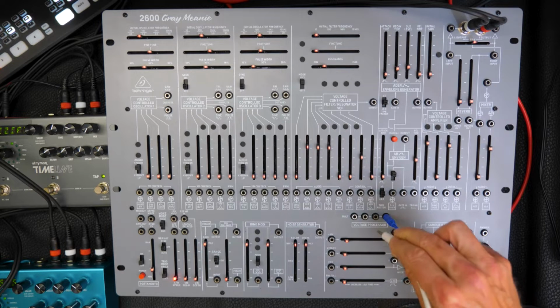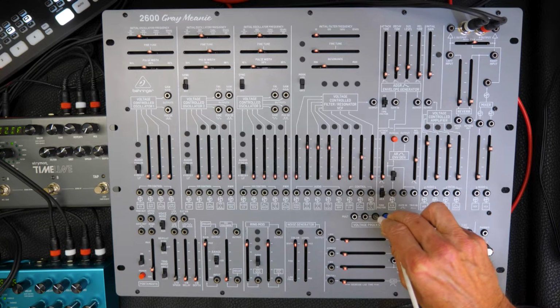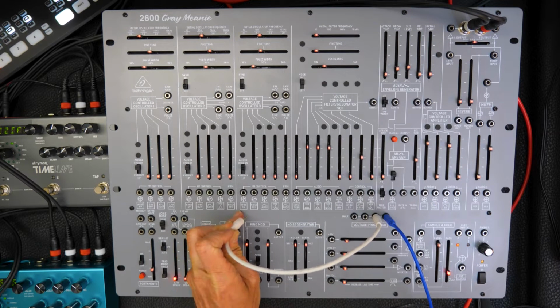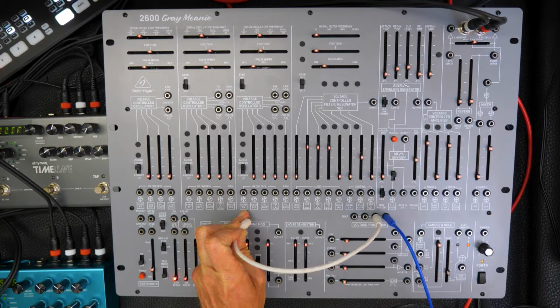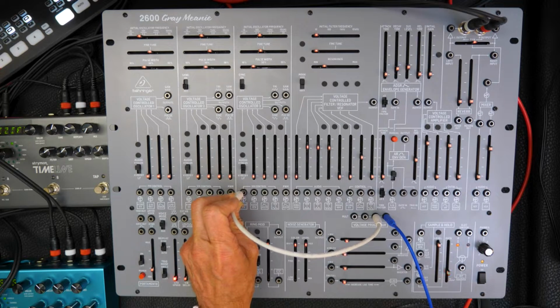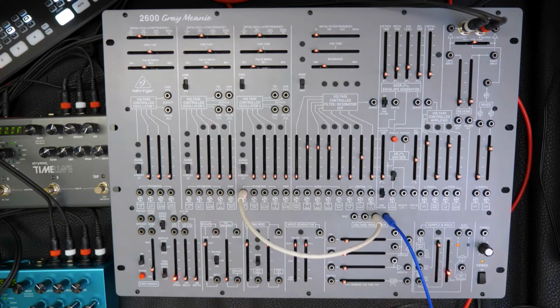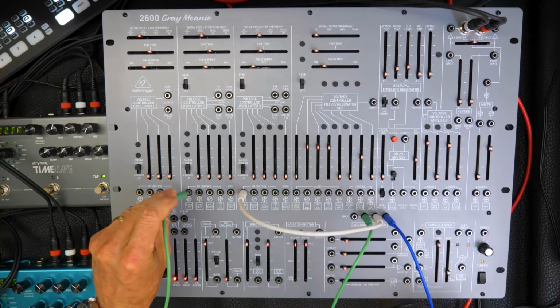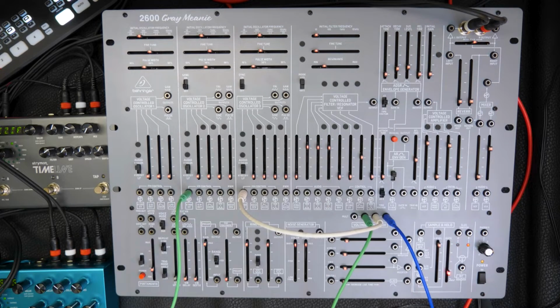So we take a cable, plug it here into the multiplier slot, and plug it here into the keyboard CV slot on the Behringer 2600 VCO number 3. We are going to repeat this process with oscillator number 2 and with oscillator number 1.